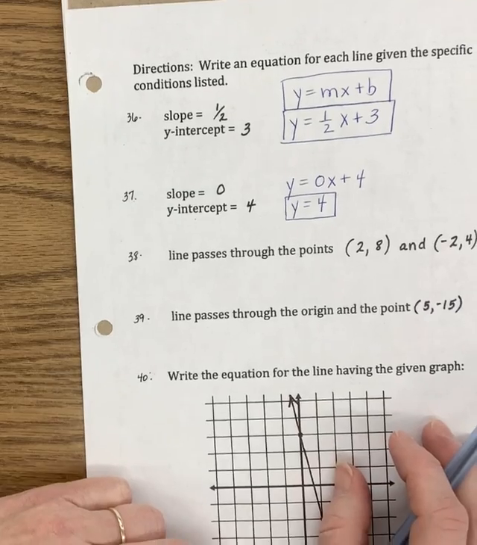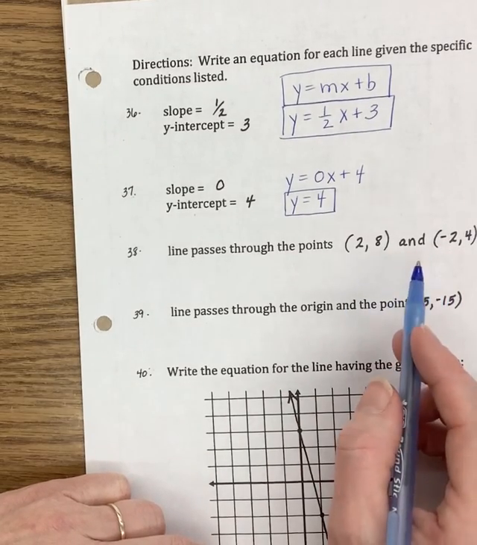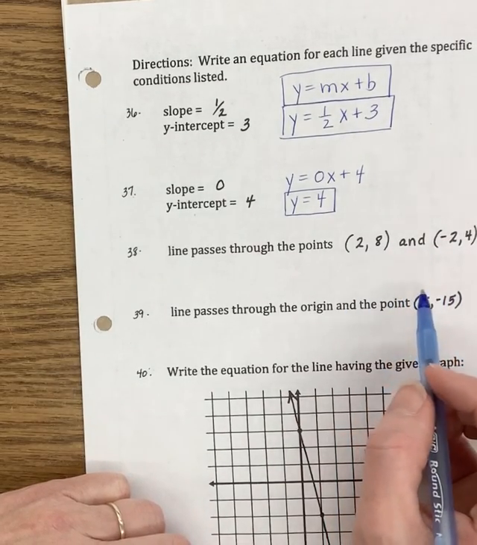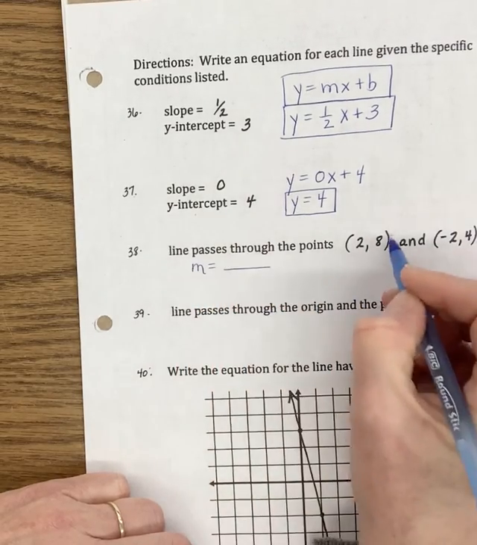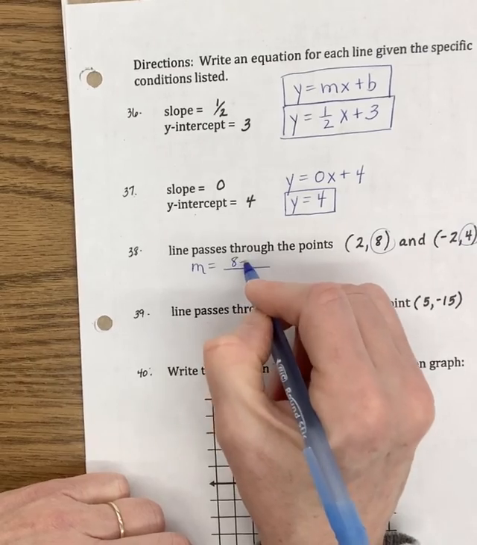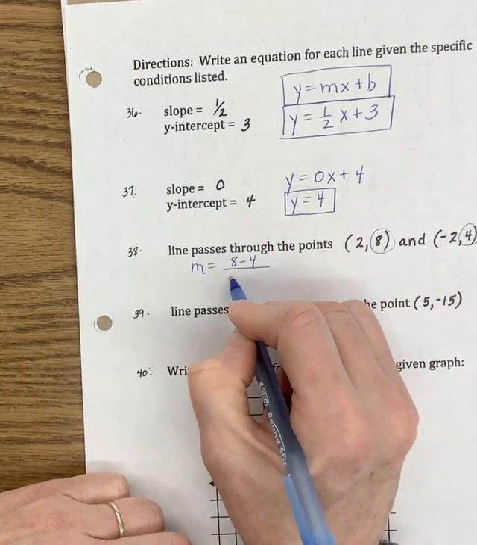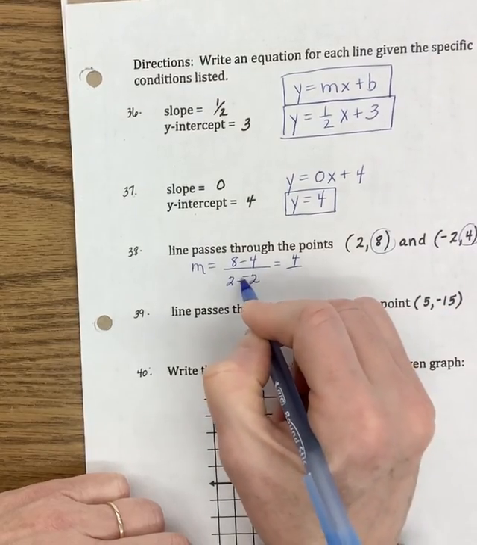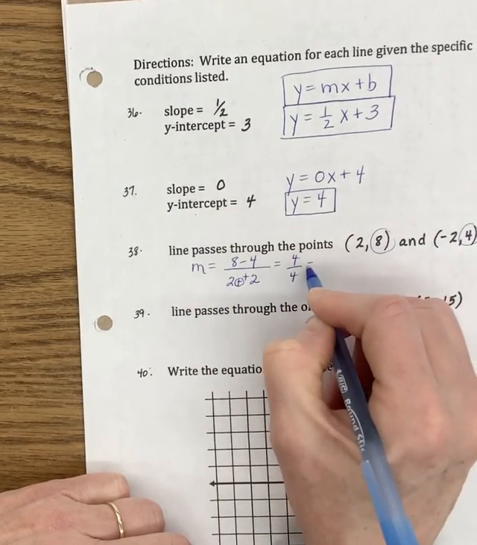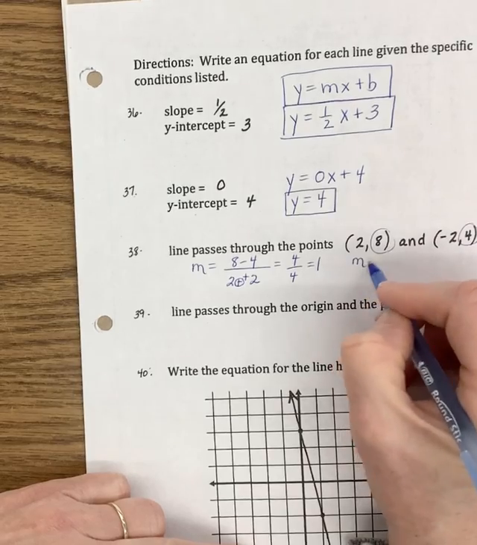The next one is more involved. We have 2 points. We cannot write the equation of a line without the slope, so we're going to begin with finding slope. Subtract your y values in the numerator, your x values in the denominator. That's going to give me 4 over 4, which is 1. So I know the slope is 1.